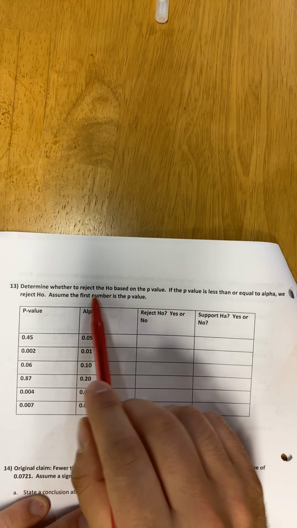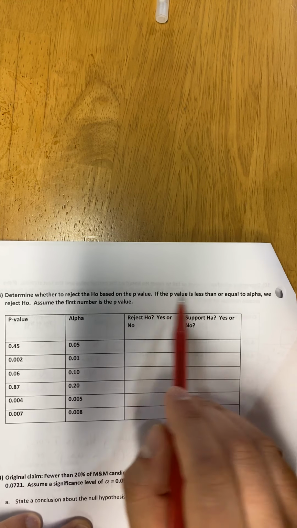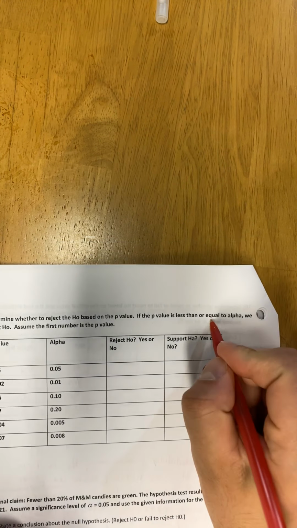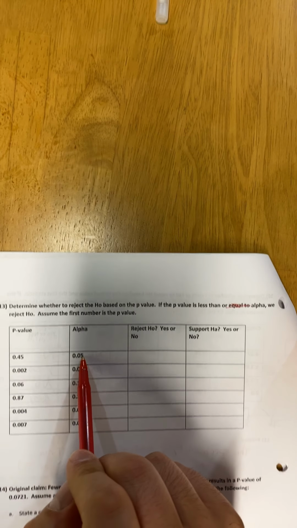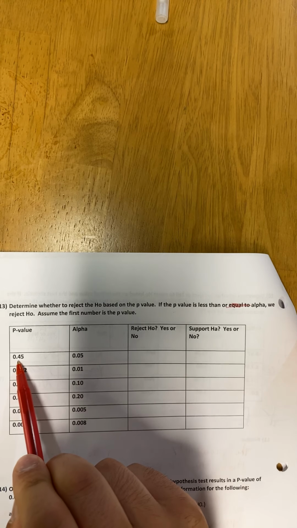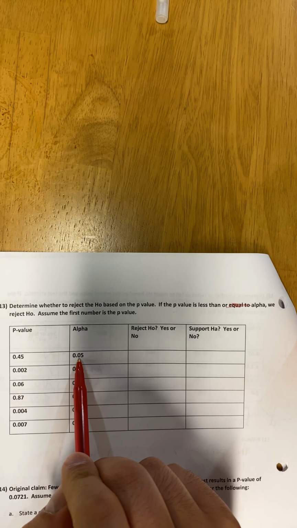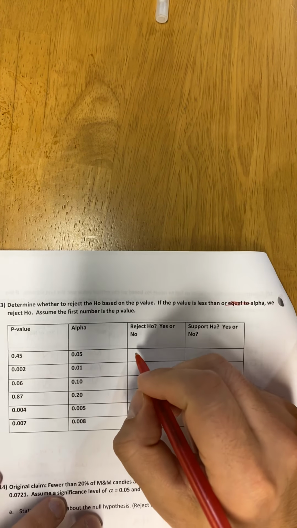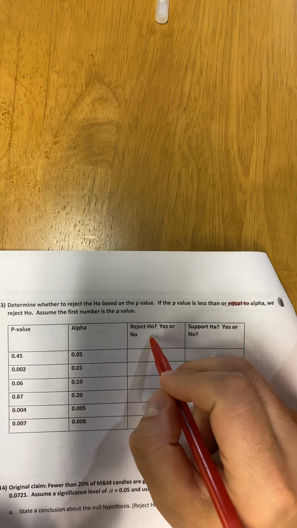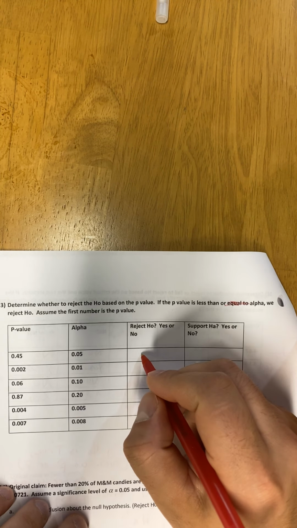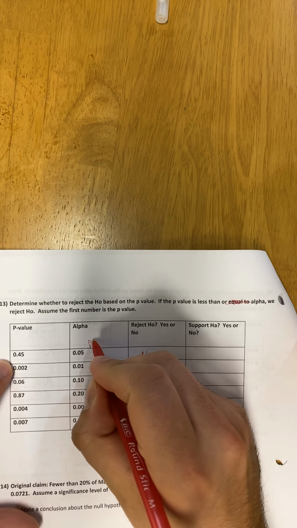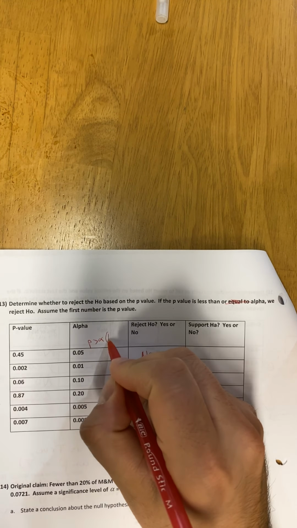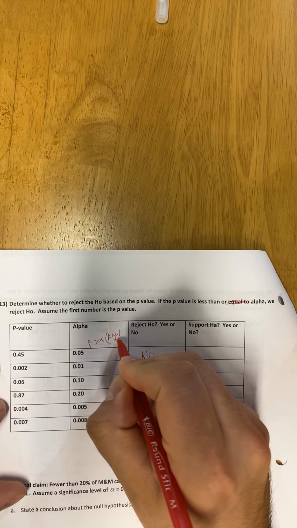Determine whether to reject the H0 based on the p-value. If the p is less than alpha, we reject H0. So here's the p-value, here's alpha. Is 0.45 less than 0.05? No. So do we reject H0? No, because this says p is greater than alpha. So we're basically keeping H0.